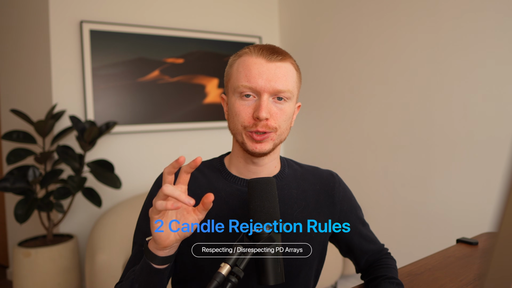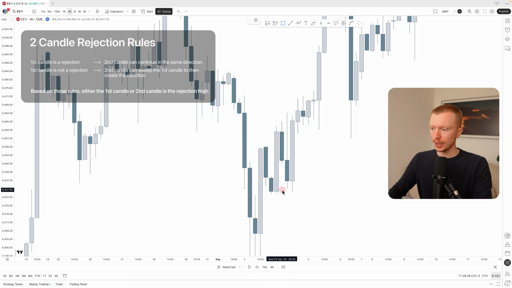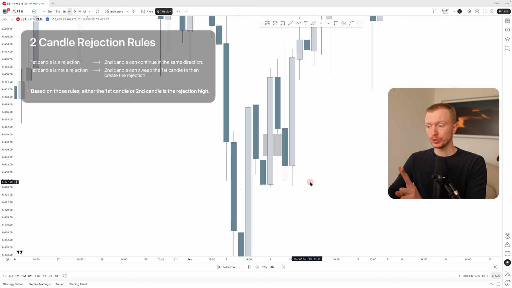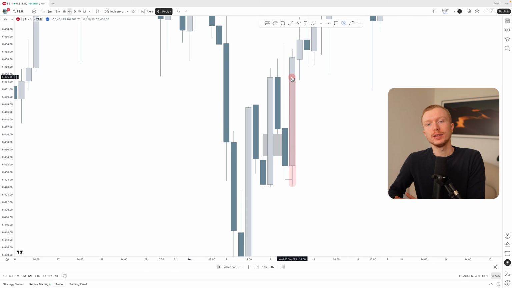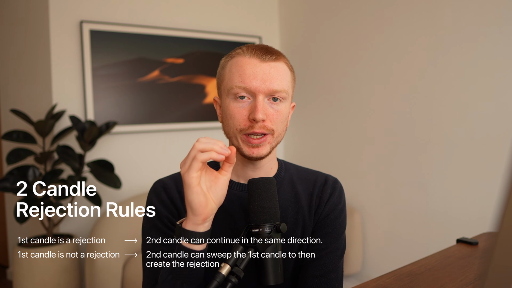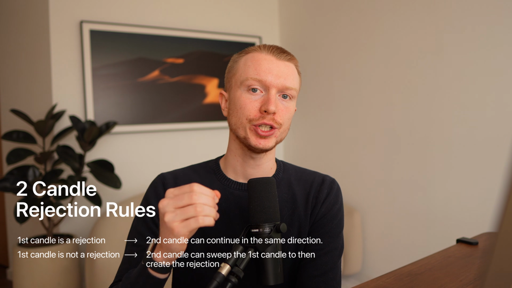But it's called 2-candle rejection for a reason. Because if the first candle is not a rejection, like we see, for example, with this fair value gap, so the first candle doesn't have this long wick at the bottom, then what can happen is the second candle sweeps the previous candle low right there to then create the rejection. So then the second candle is essentially going to be that rejection. So based on those 2-candle rejection rules, I'll put them here on the screen again. We can determine if the first candle or the second candle is the rejection high.